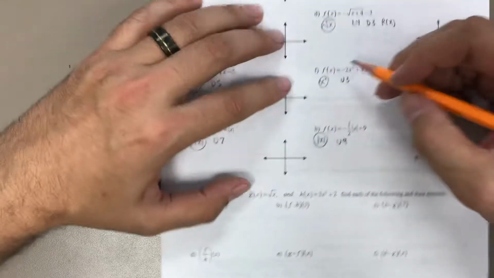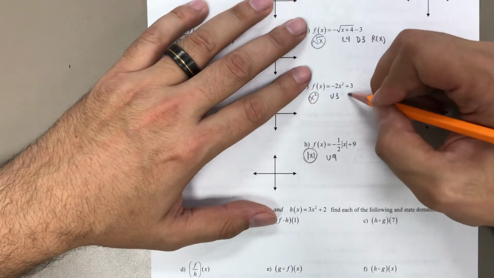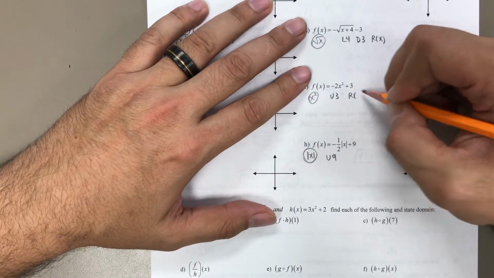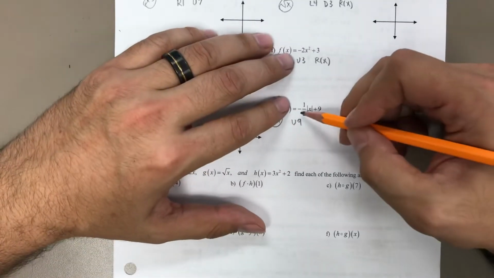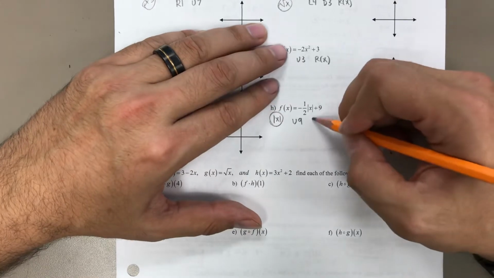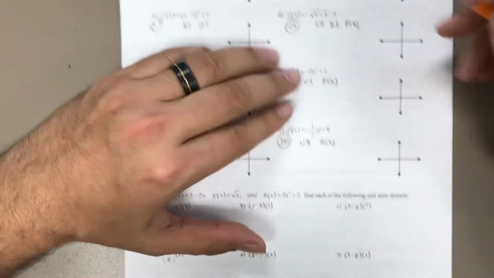No negative out front here. -2, so that means that we do have a negative number out front, so another reflection over the x-axis. No negative in front of the absolute value, but there is a negative in front of the absolute value here, so that is another reflection over the x-axis.